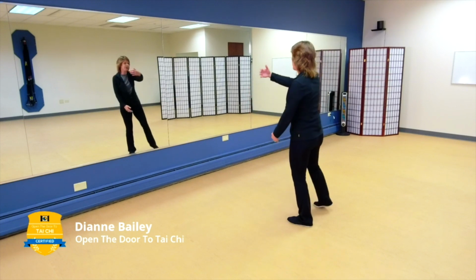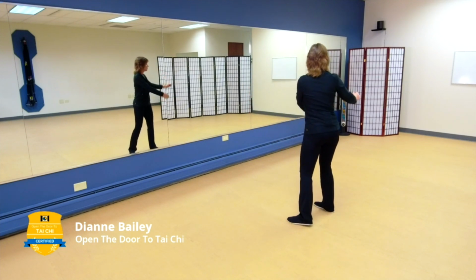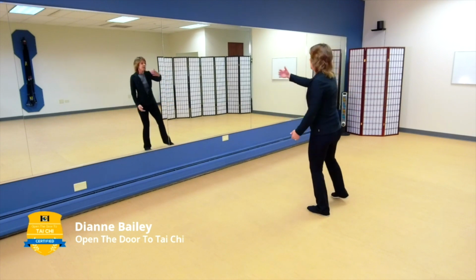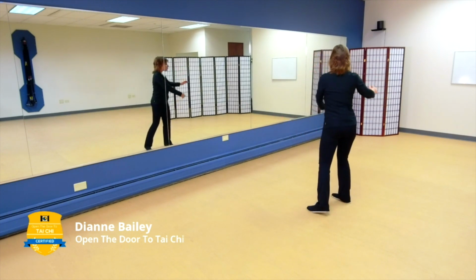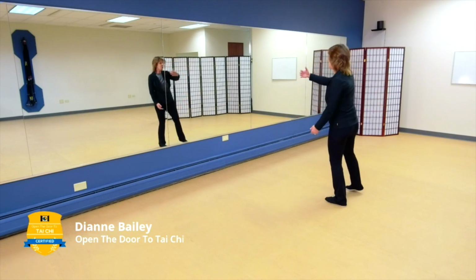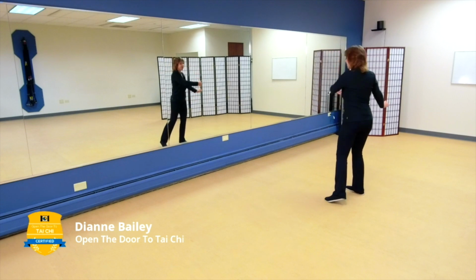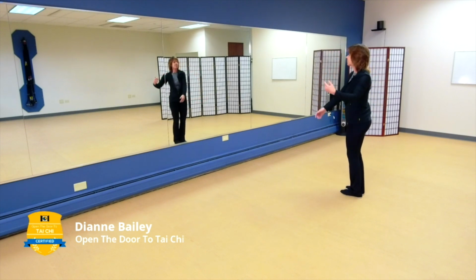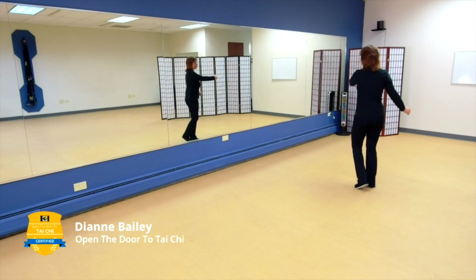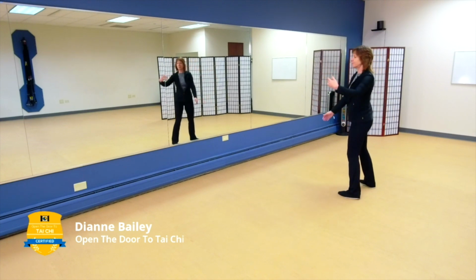Now go to your right as you're doing your wave hands like clouds. The circular motion of this is really the whole foundation of the movement. One more. Now going back to the left.